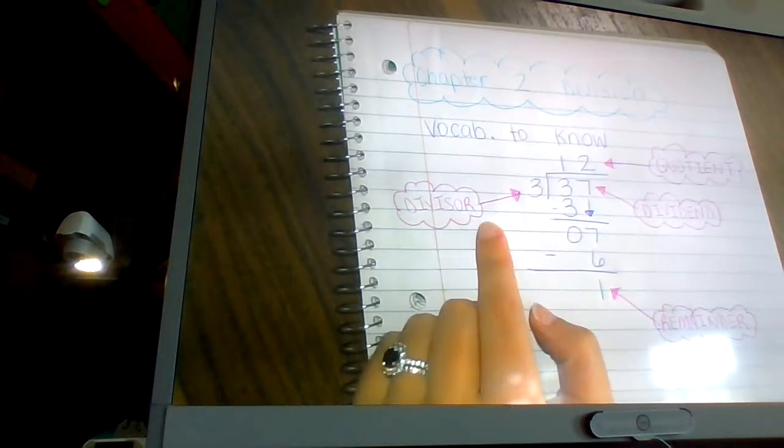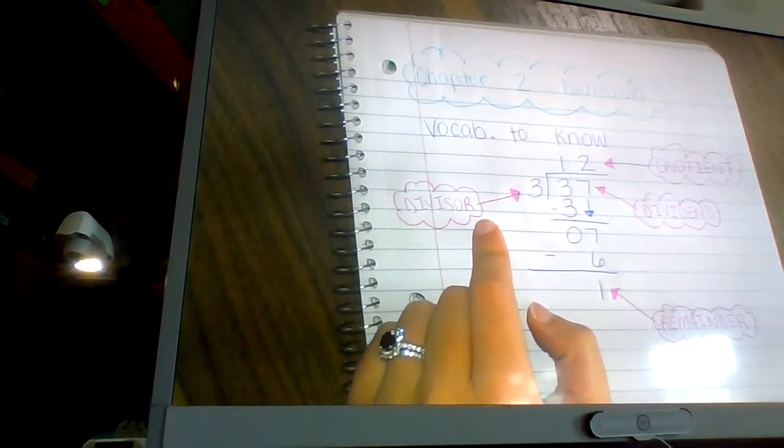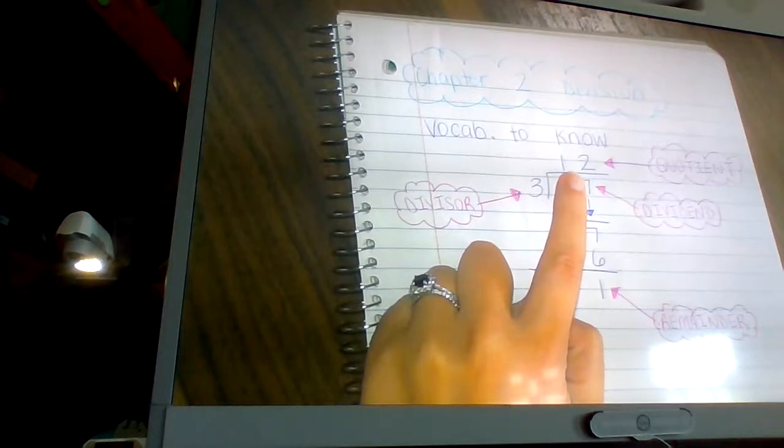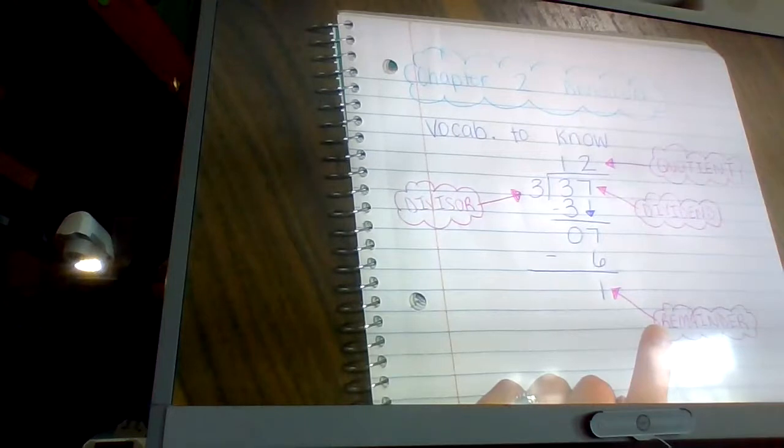All right, so first and foremost, when we have a division equation, we always have a dividend being divided with a divisor. When we divide, we're trying to create equal groups of our divisor in order to come up with the answer, or the quotient. The quotient is the answer when we divide. And sometimes when we divide, there might be a remainder, or something that is left over after dividing into equal groups. So let's begin this work.